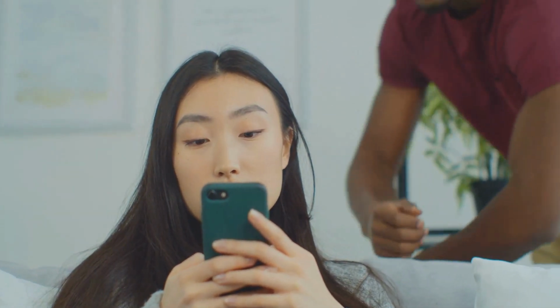So the next time you send a text or connect to Wi-Fi, take a moment to appreciate the amazing science behind wireless communication.